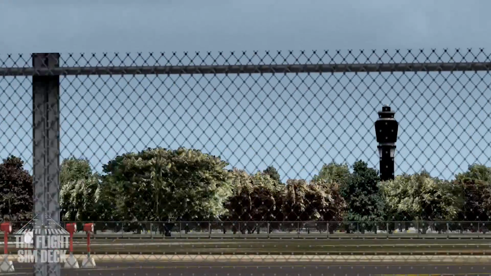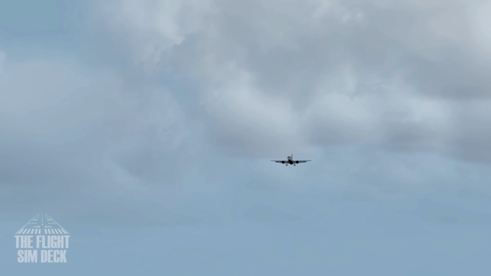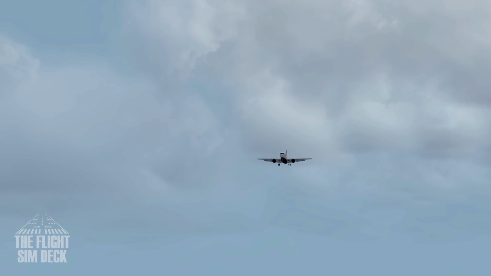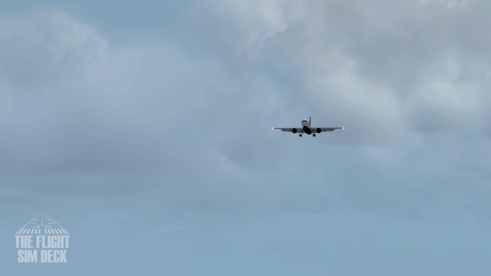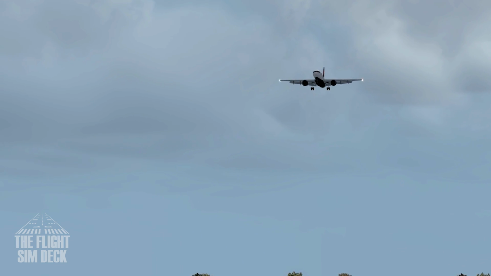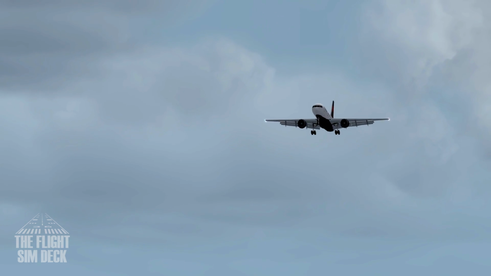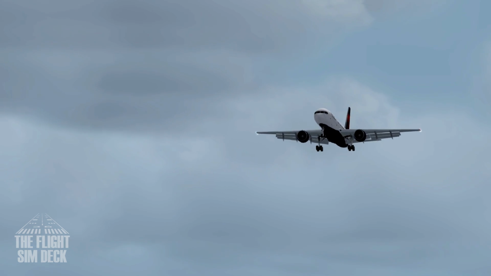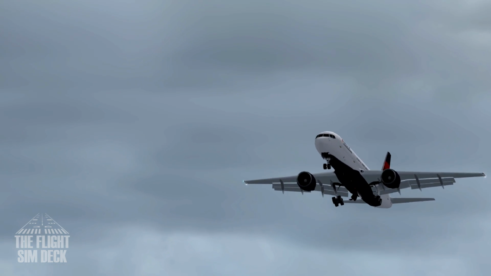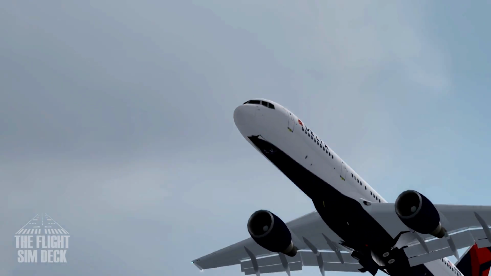Now let's go check out the other plane, see if we can get him in. Same technique. Just adding a little bit of movement. And looks like this is going to be a go around. But still, same principles. It's flying by us. We can practice moving the mouse.